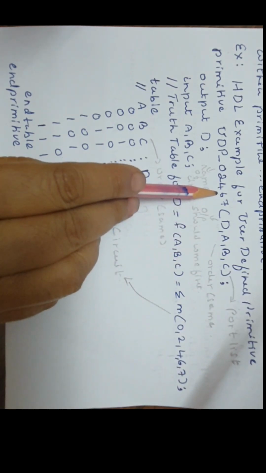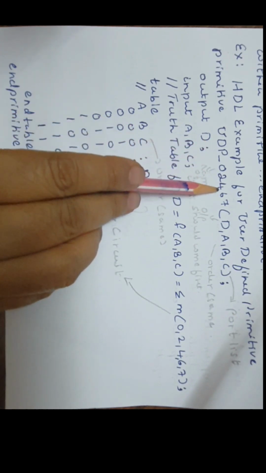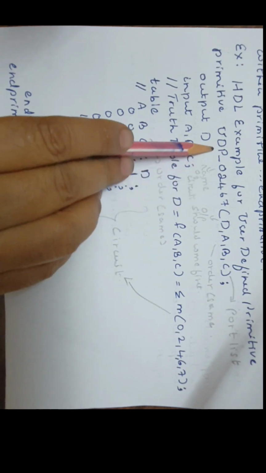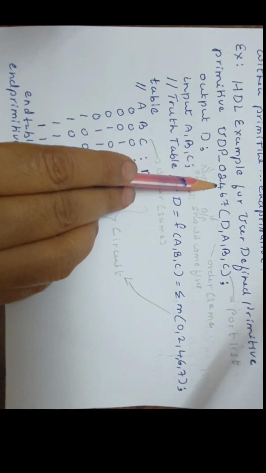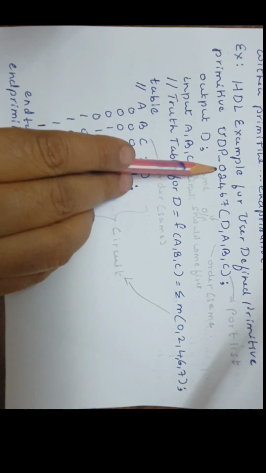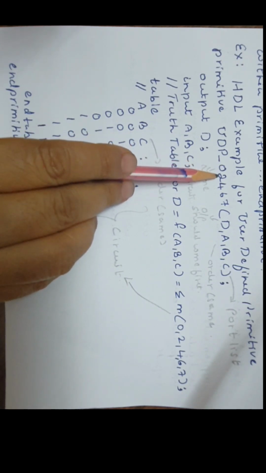Hence the name given is UDP_02467. It is a circuit defined by the user, created using primitive and endprimitive, in tabular form inside, and it is going to give the output 1 for minterms 0, 2, 4, 6, 7.